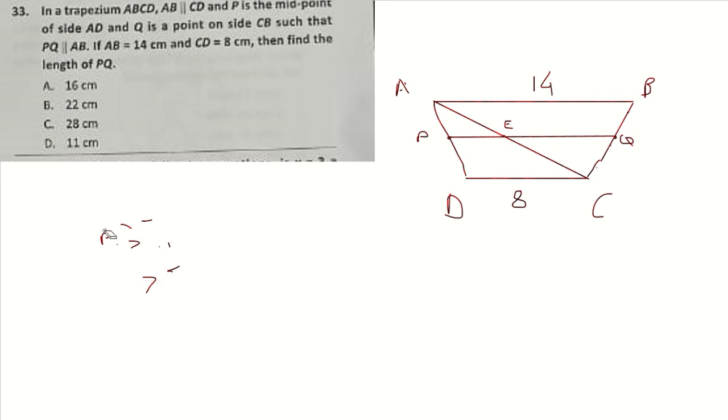And now taking the triangle BAC, we see that again the same thing. EQ is parallel to AB and E is a midpoint. So that means Q is also the midpoint of BC. So this whole setup was to prove that Q is the midpoint of BC.